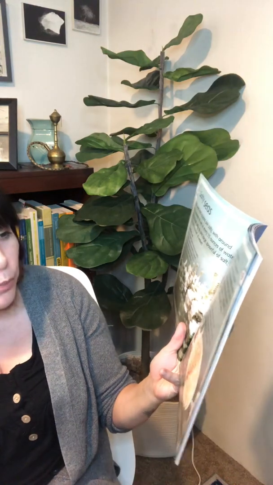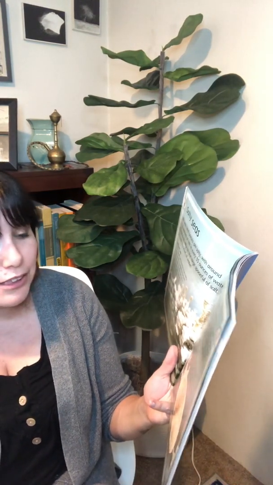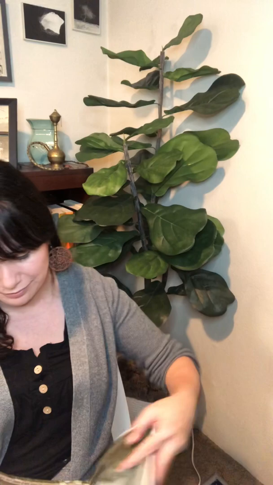Some of the salt we put on our food comes from the sea. Sea salt is broken up into small pieces so that we can sprinkle it on our food. And boy, is it yummy.